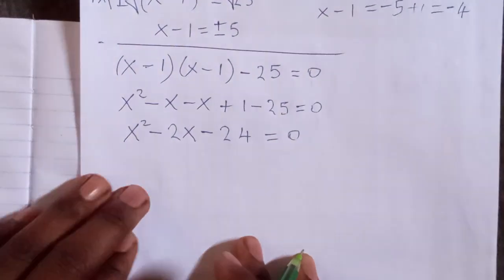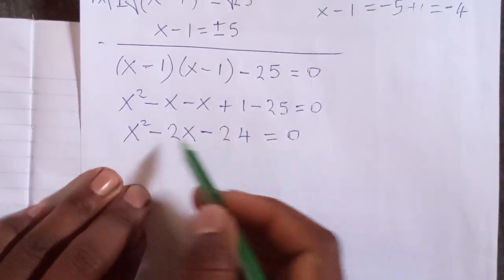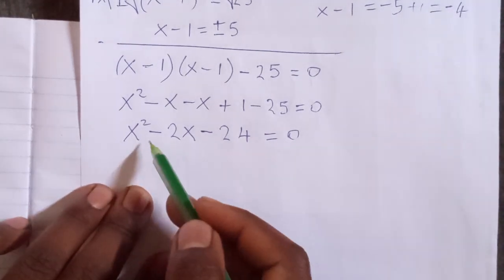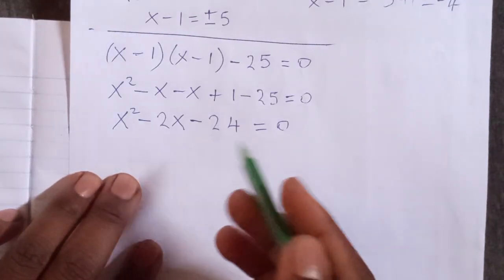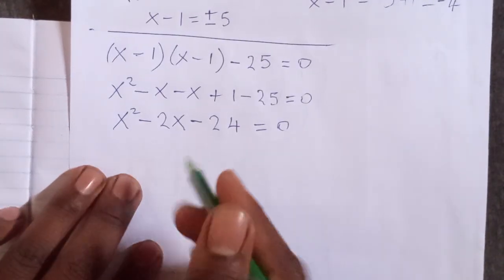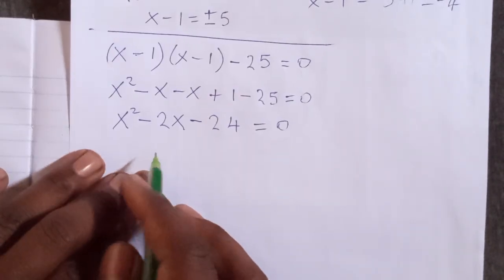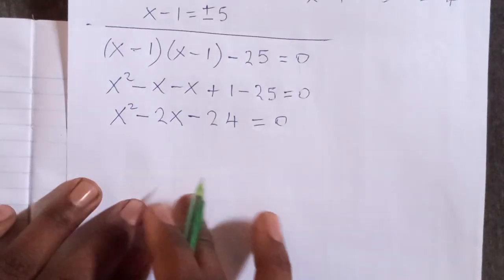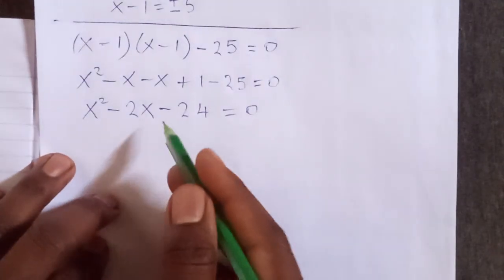Okay, so this is a quadratic equation now. It is in its standard form. So you can solve this quadratic equation using any method that you are comfortable with. We have a formula method. We also have a substitution method. But as for me, I'm going to use the completing square method, because it is the one that saves time and it is also simple as well.